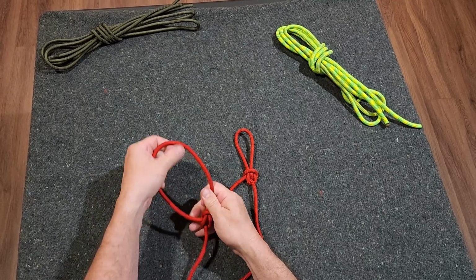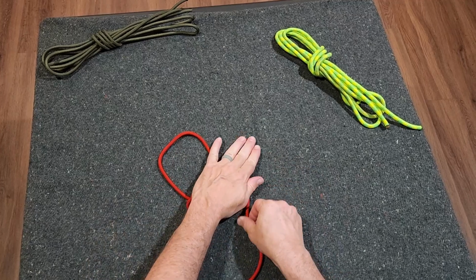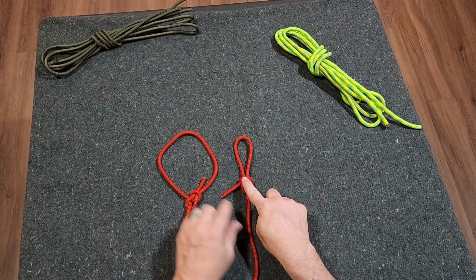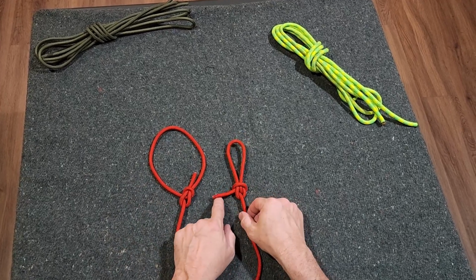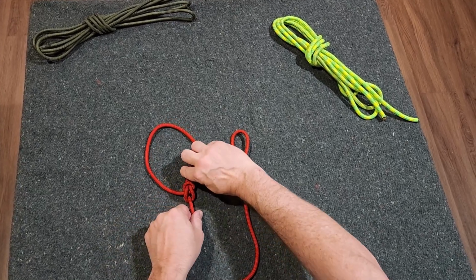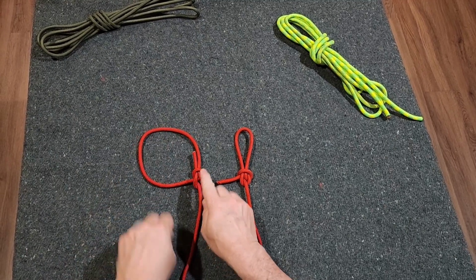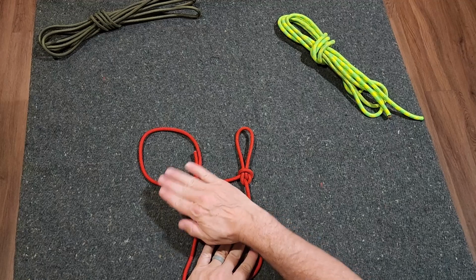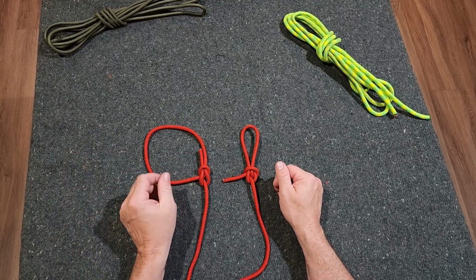All right, so there's lots of different ways to tie the bowline, lots of versions of the bowline. There are lots of different ways to tie the perfection loop or the fisherman's loop, okay? And this one has some advantages. You can see the bowline, if running in line with the standing end, is kind of tipped off to one side.